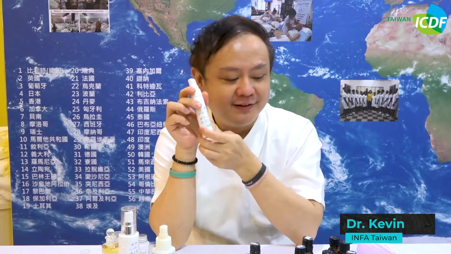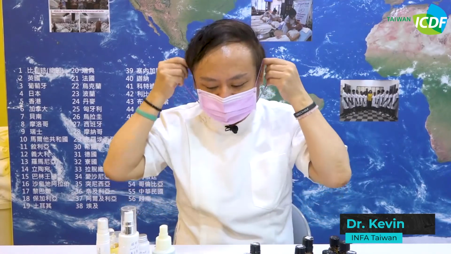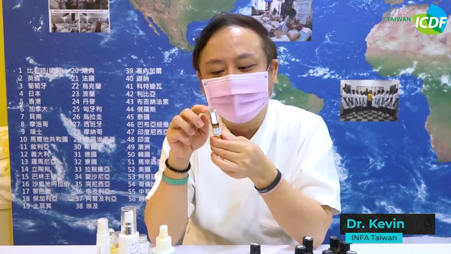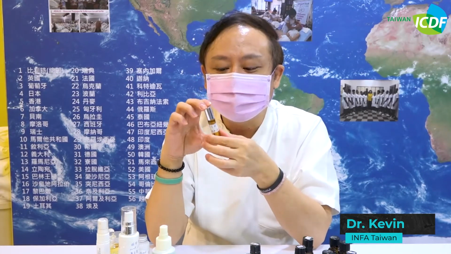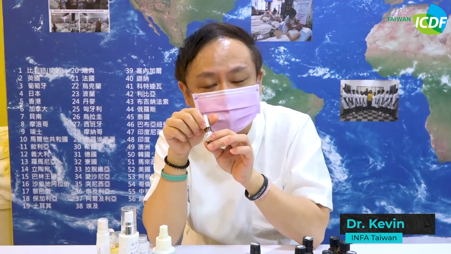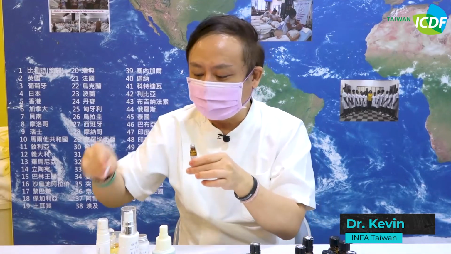Next, I am going to make a roller bottle. Because of the pandemic right now for COVID-19, plus the air outside, there are too many unknown bacteria. So we're going to use a roller bottle and put a base oil in there. This is a 5 milliliter roller bottle, and the base oil I'm using today is grapeseed oil. It is very spreadable. We've already put 5 milliliters of base oil in there.